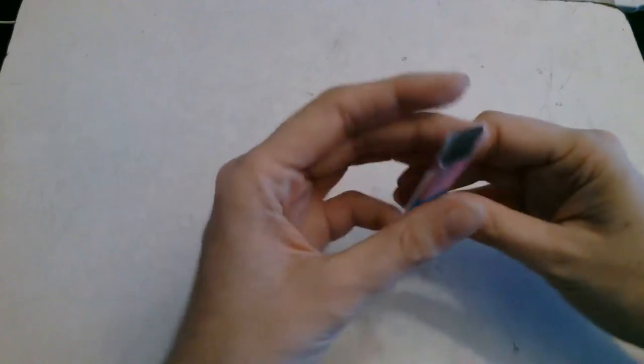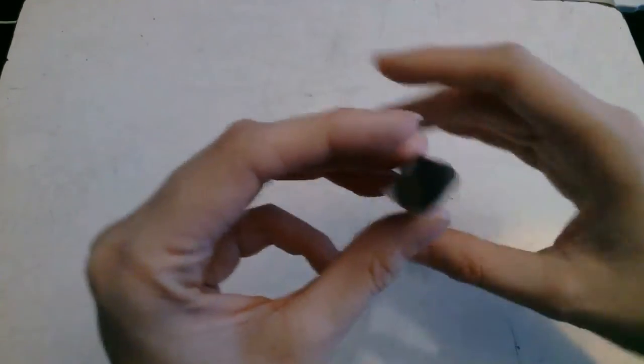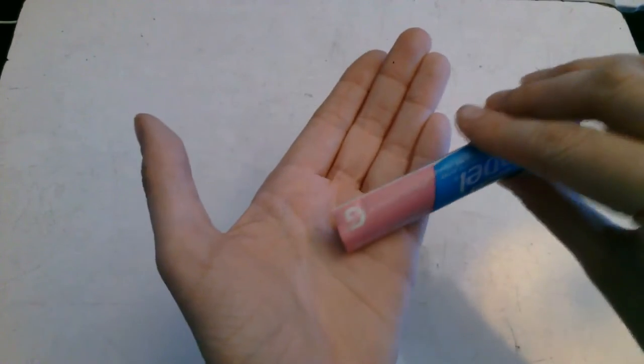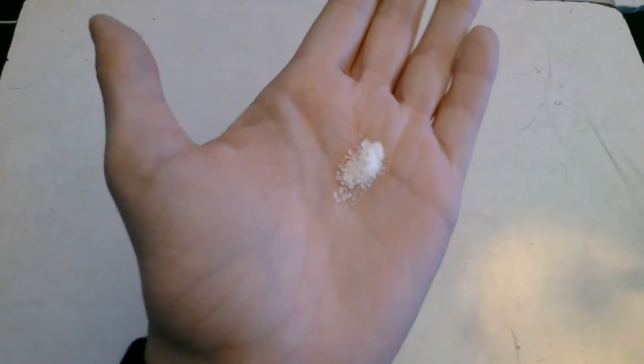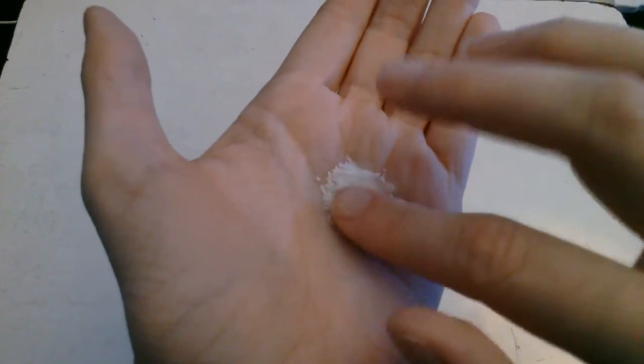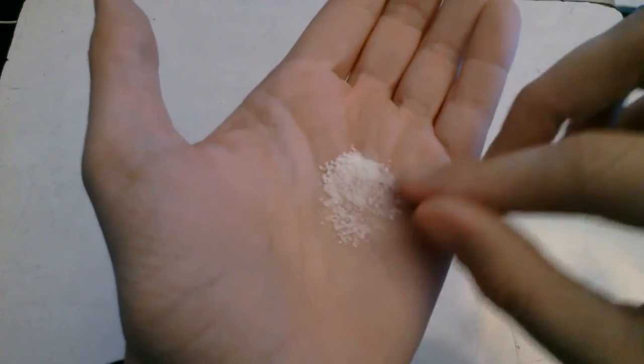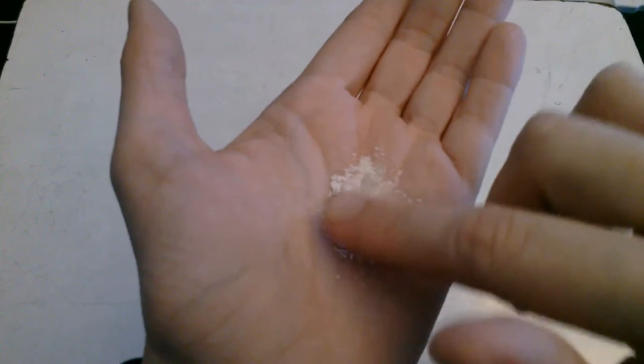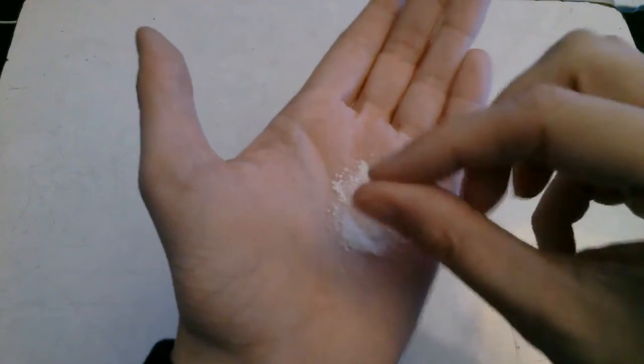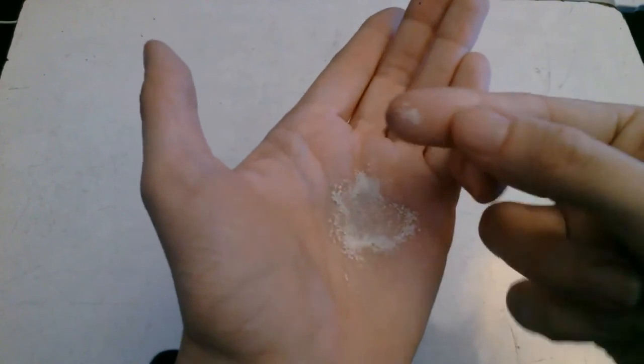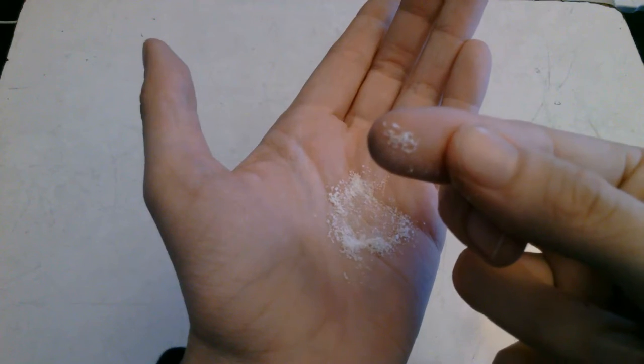Now that I have my packet open, it's hard to see inside, so I'll pour a little bit out on my hand so you guys can see. Inside, there's a little bit of powder. Kind of looks like if you've ever had sugar or salt before. It has the same consistency. It's a little bit rough like sand, and even though it's small, it's definitely solid little particles that we're looking at.